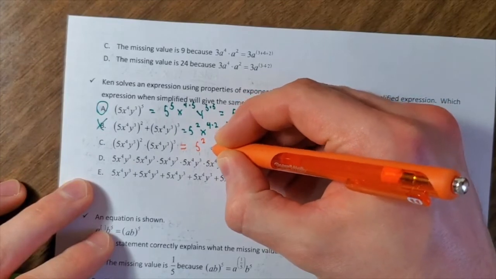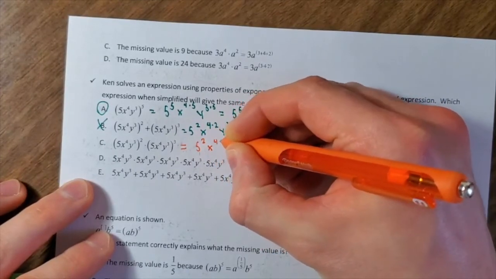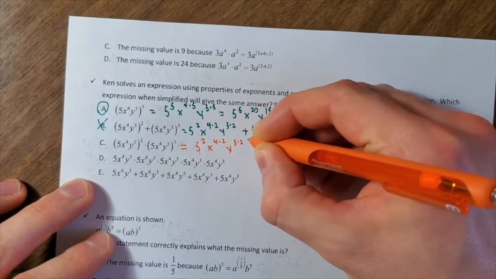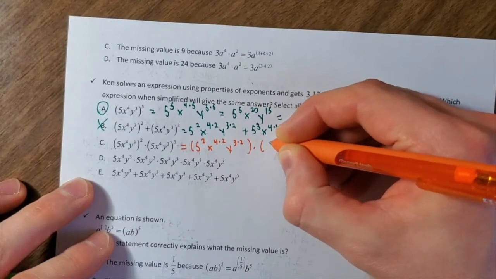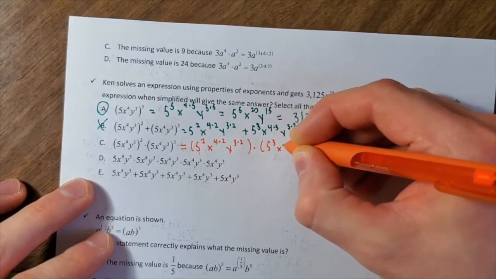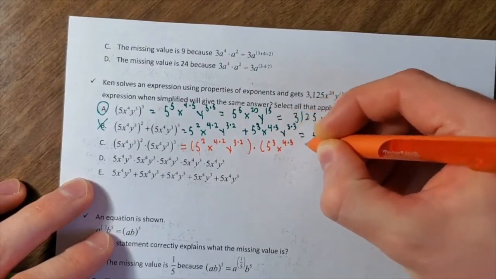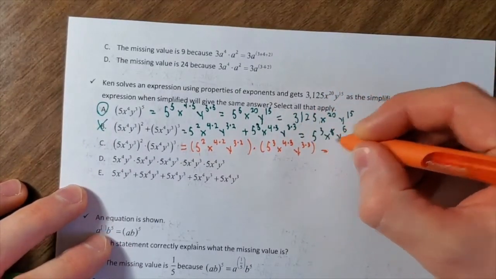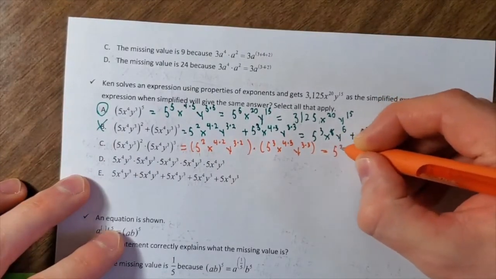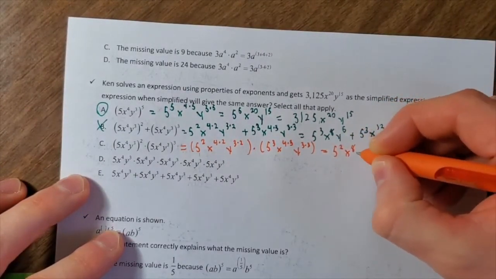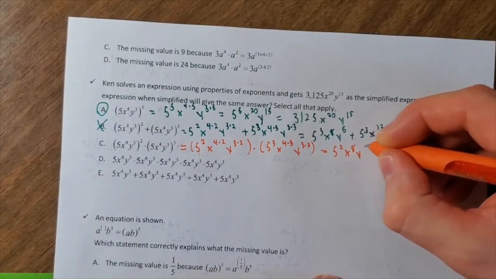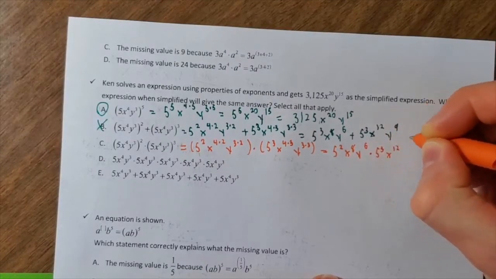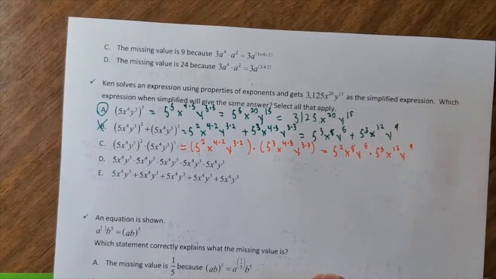We've got 5 squared times x to the 4 times 2, y to the 3 times 2, and I'm going to leave it in parentheses now, all being multiplied by 5 to the 3rd, x to the 4 times 3, and y to the 3 times 3, which is going to give us 5 squared, x to the 8th, y to the 6th, times 5 to the 3rd, x to the 12th, and y to the 9th.